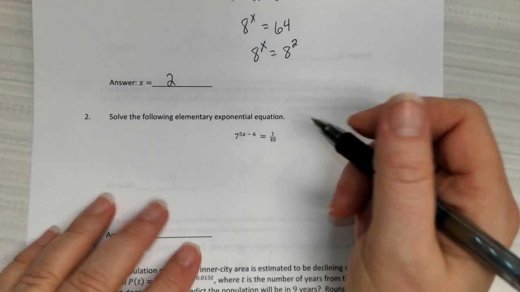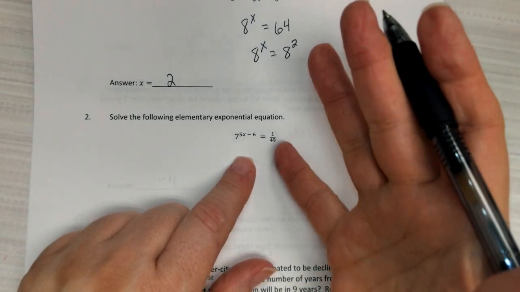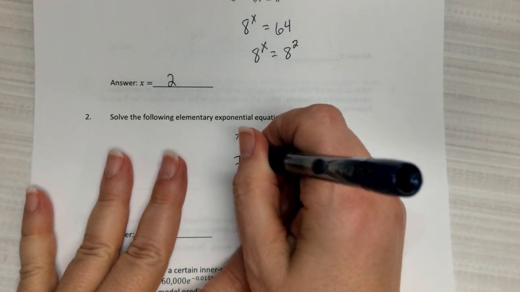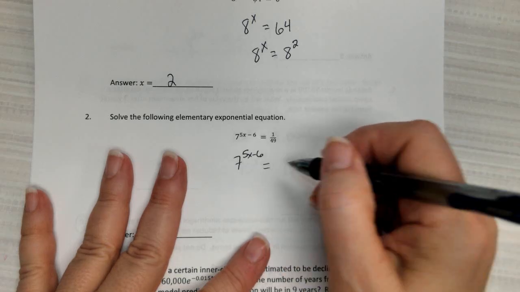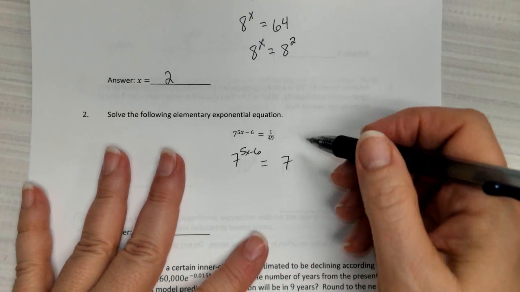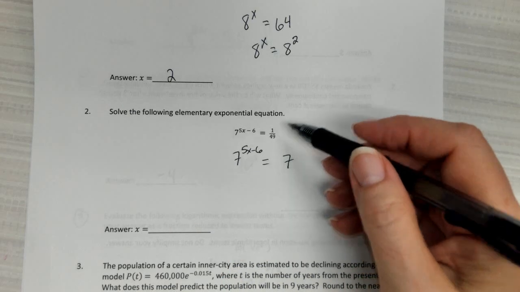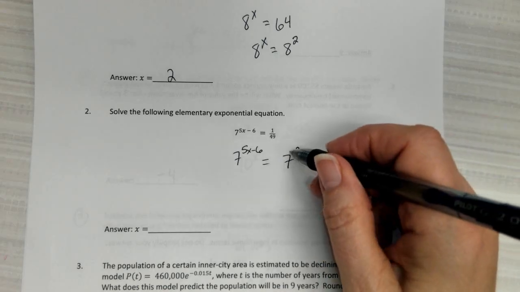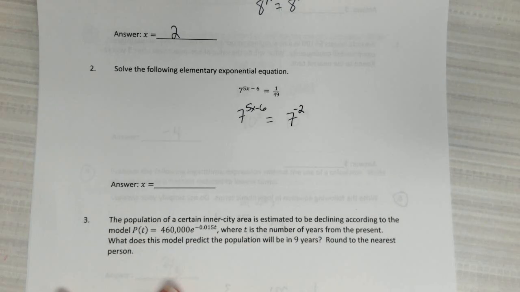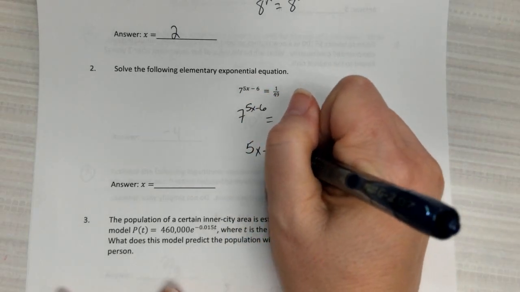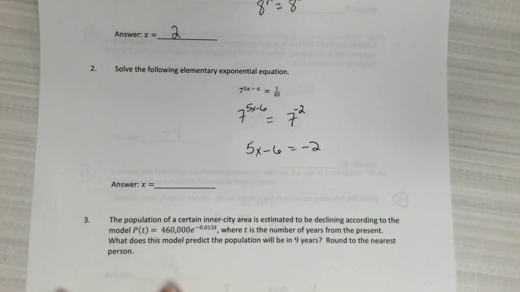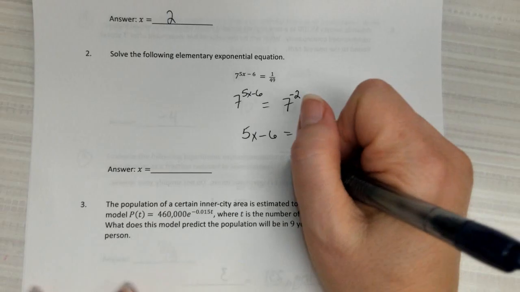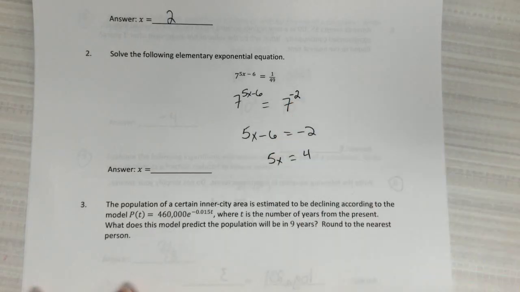The next one, I'm just going to rewrite with a base of 7 again. I have a base of 7 here. And I have a base of 7 here. Okay. What am I doing to 7 to get to 49? You square it, right? And then what are you doing to 7 to flip it? It's a negative. So negative 2 here. So now I do just 5x minus 6 is equal to negative 2. Two-step equation. Add 6. Divide by 5.